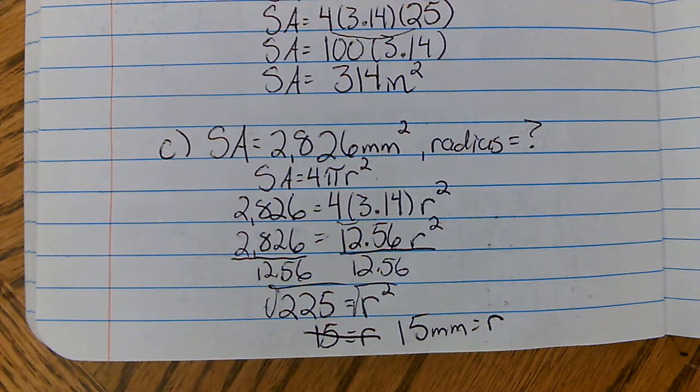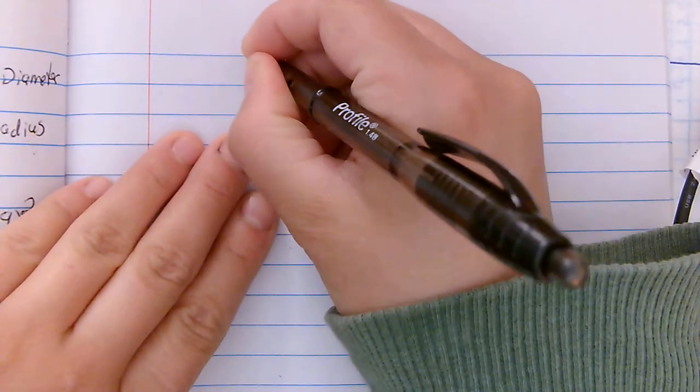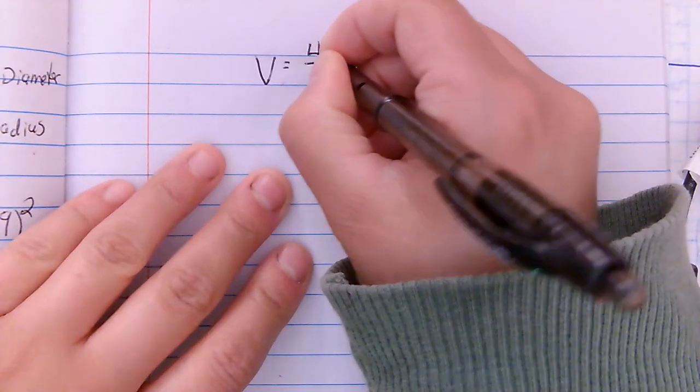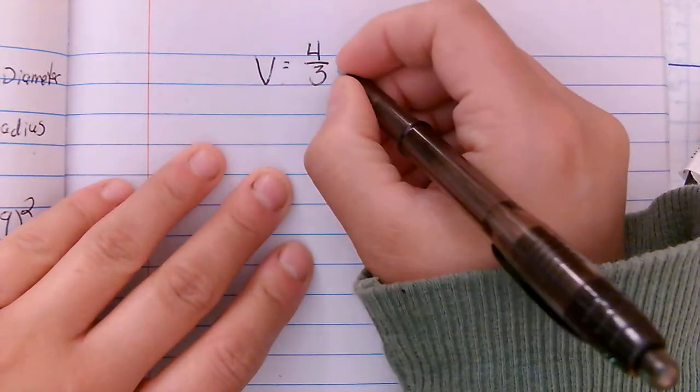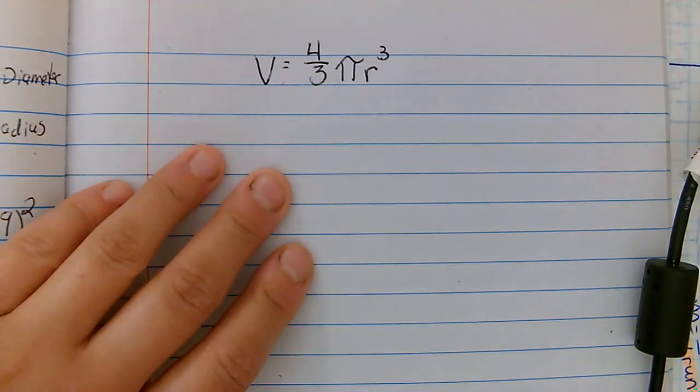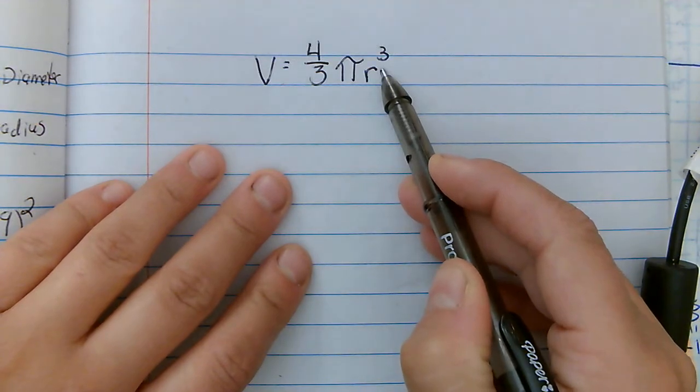So that is surface area of spheres. Let's go ahead and figure out volume. All right. So at the very top of my page, I'm going to write the formula for volume of a sphere. So volume is going to equal, I don't know where this formula comes from. There is a way to figure it out. Do I know what it is? No. I just know what the formula is. But volume is going to equal 4/3 pi r cubed. Now remember, when we have our exponents, the exponent means how many times you multiply that number.